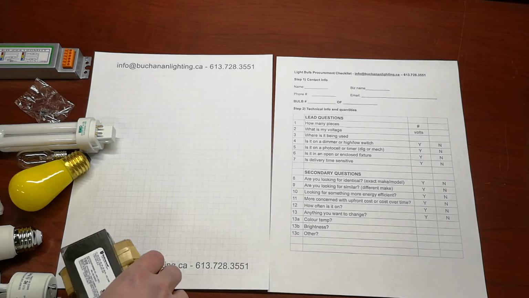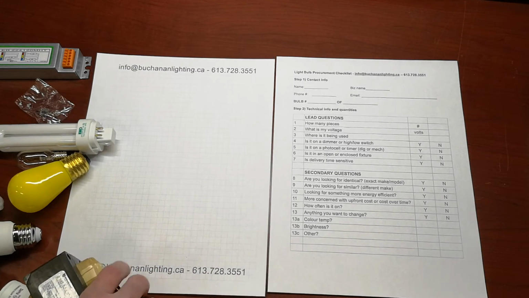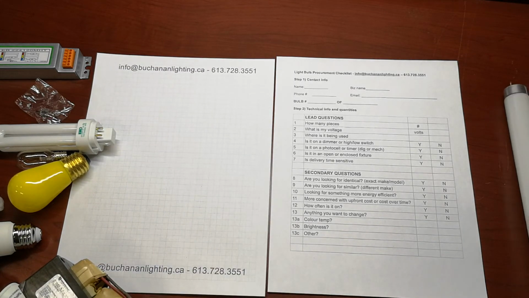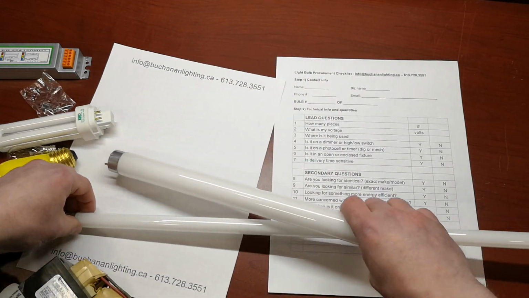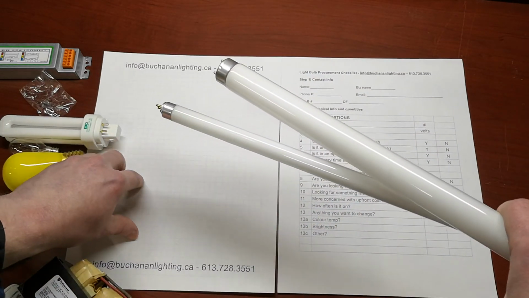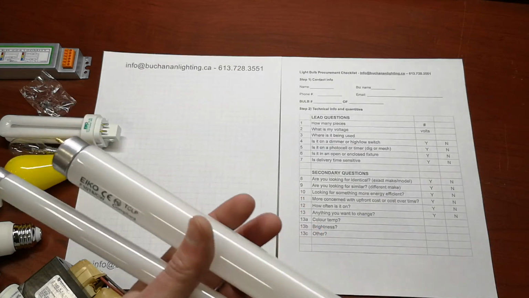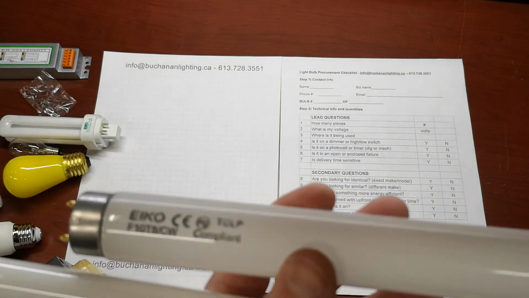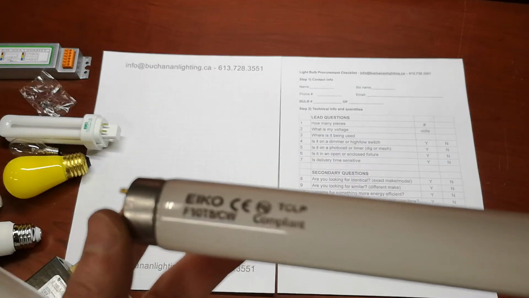Now, when it comes into some of the linear-based stuff, so what do we got here? Oopsie daisy. So, in my hand, on fluorescent stuff, this is typically speaking what you'll see.